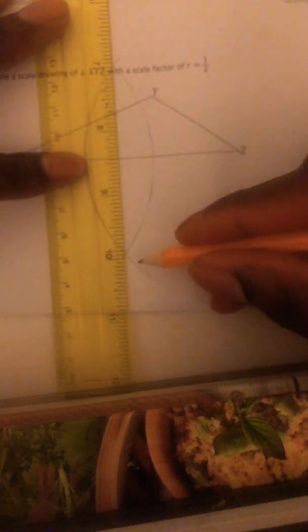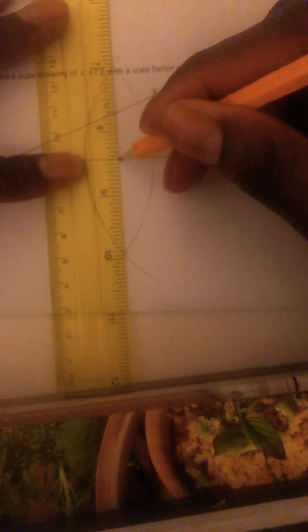Now we want to find that midpoint, so we take our ruler. And we want to make sure that the ruler goes through. So here we go. Once we have these two points of intersection connecting, point here, point there, now where that line is, we want to make a point for the midpoint. Okay, so here's our midpoint. Let's call it Z prime.